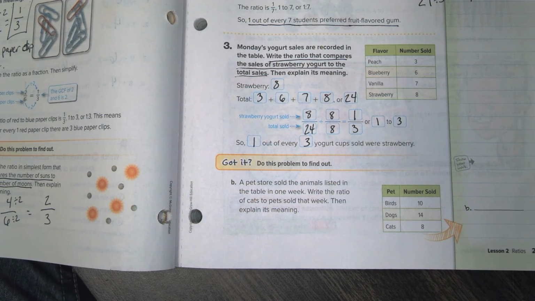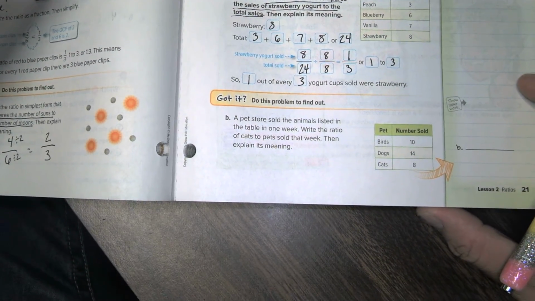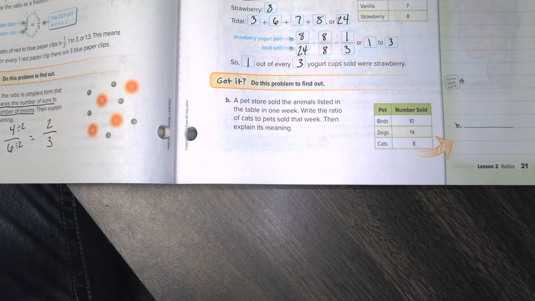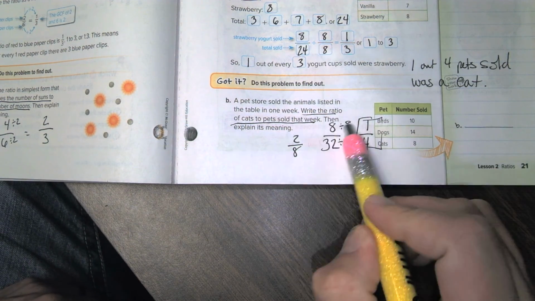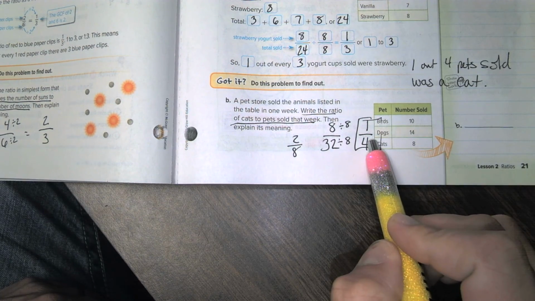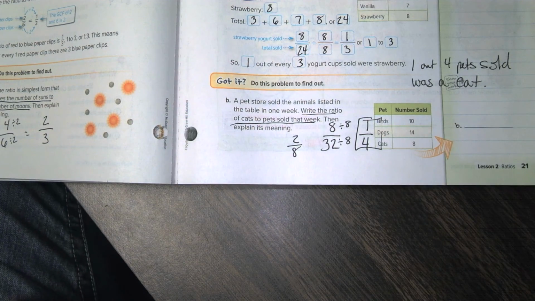That's it. Okay, so why don't you guys try to do letter B? So letter B, you guys are talking about a pet store and how many pets they sold that week. Okay, so go ahead and look at that, read through it, underline. So, like I was saying, we put 8 cats over 32 total. Divide by 8, get 1 to 4. 1 out of every 4 pets sold was a cat.